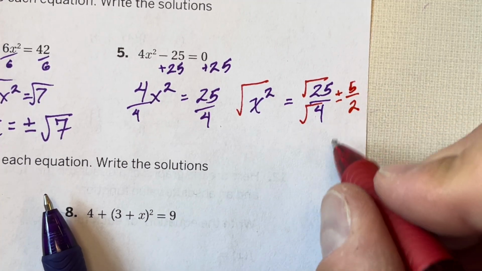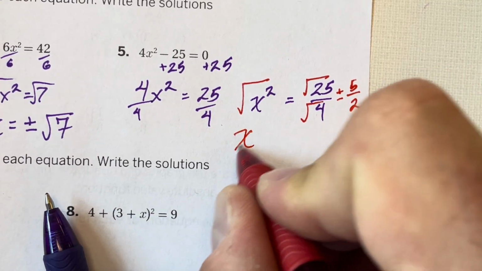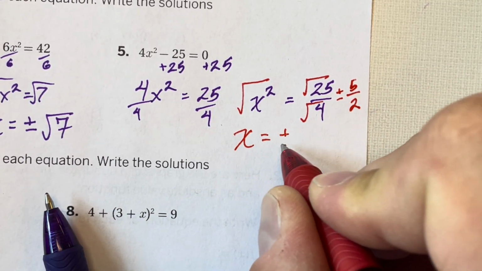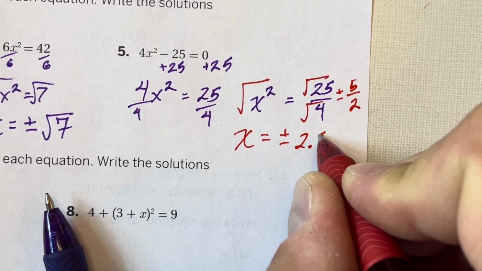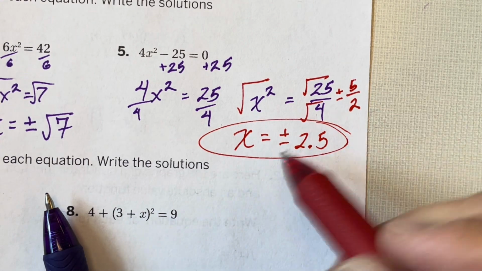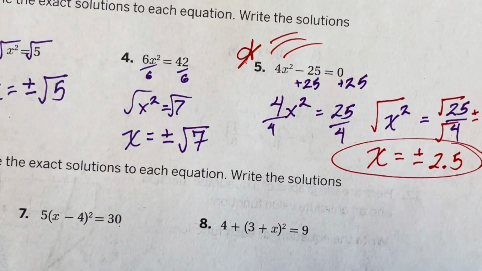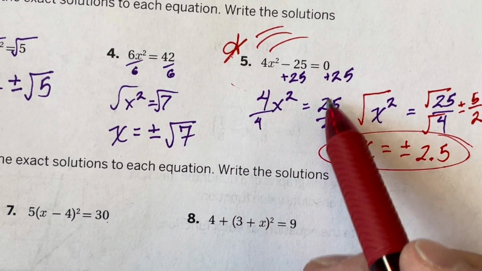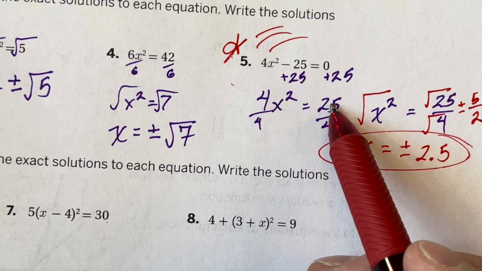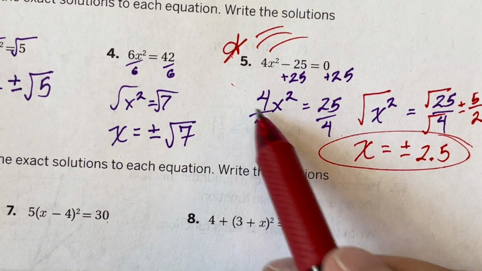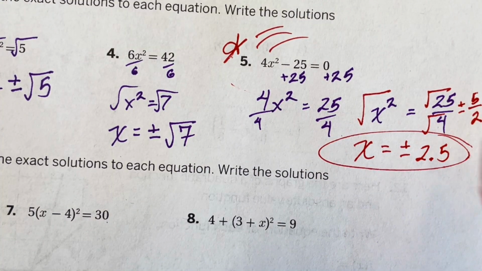5 divided by 2 is 2.5. So we could say x is equal to plus or minus 2.5. I love that. This is a little shooting star problem, a spicy problem that we didn't get to do in class. I like that we could leave the division of these perfect squares so that when we take the root of them, they're nice numbers.